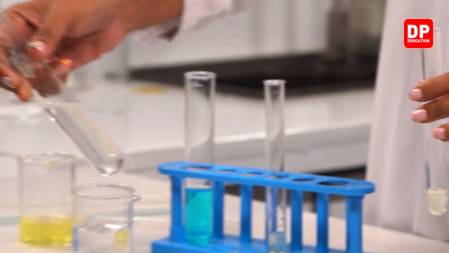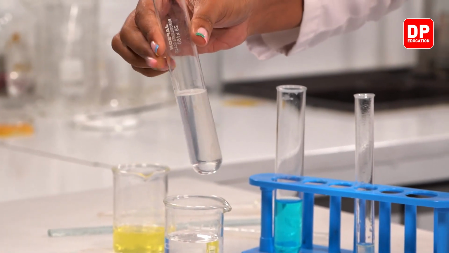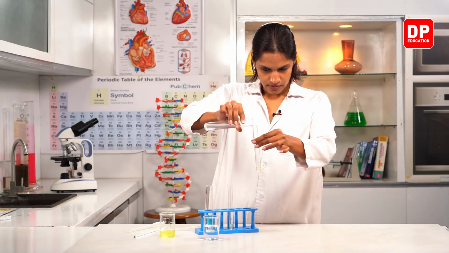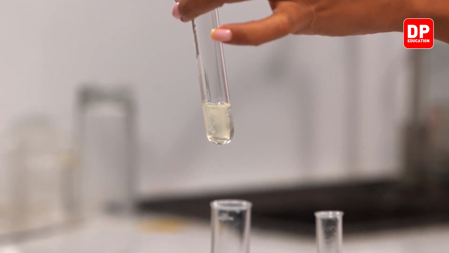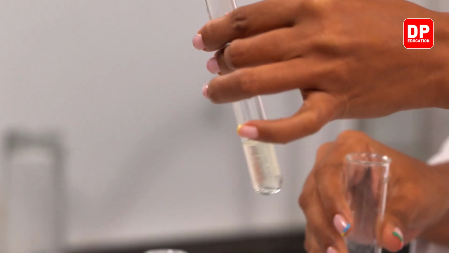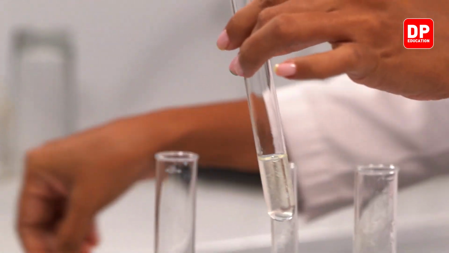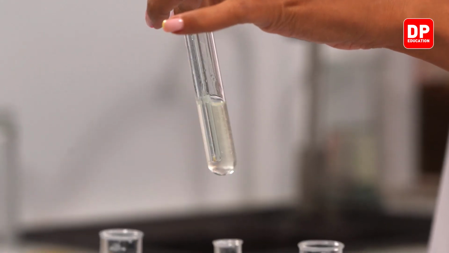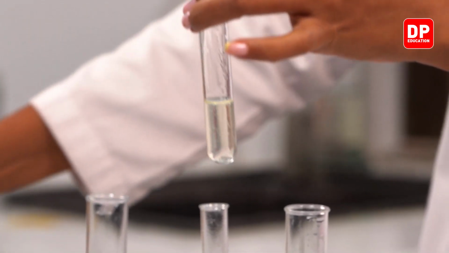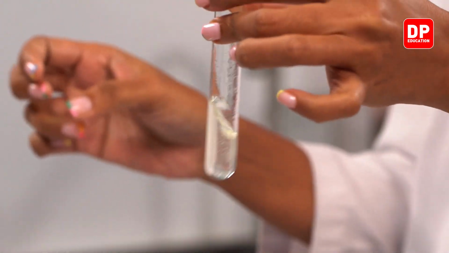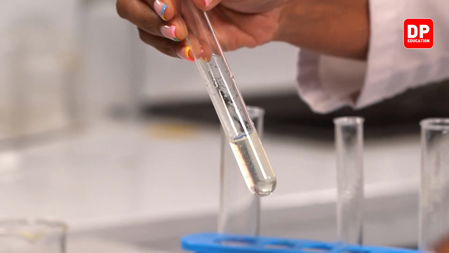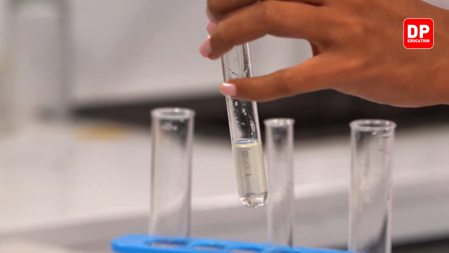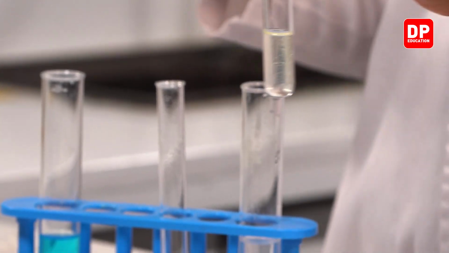So look at this sodium hydroxide solution, it is colorless, okay? So after mixing, what is the color? Again, a pale yellow color is there, the color of the egg white, okay? Now I am going to put a few drops of copper sulfate solution.